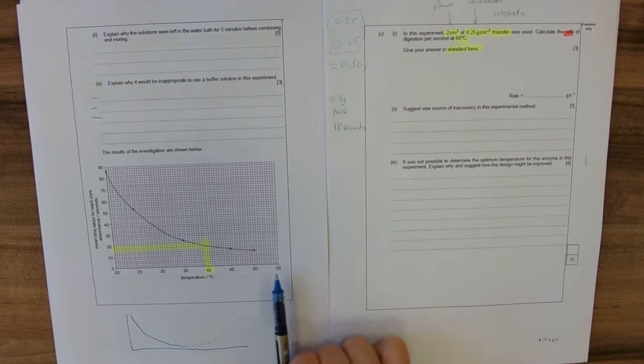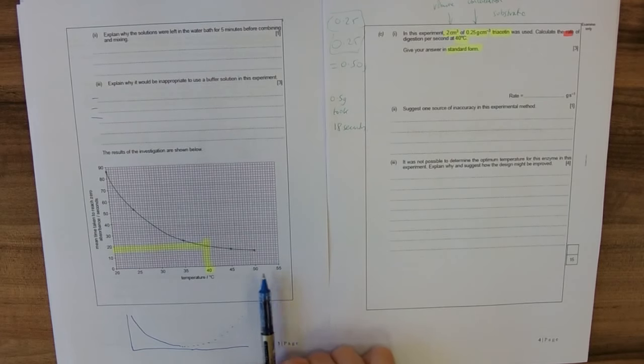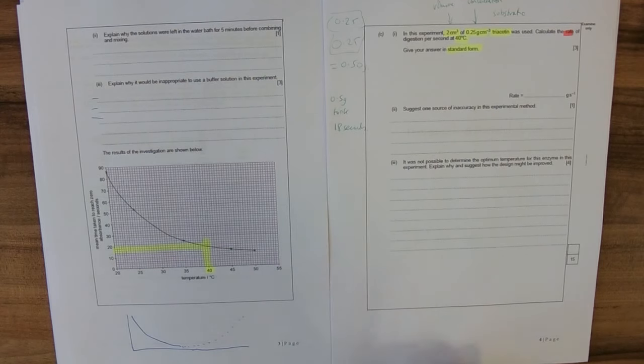And then around the optimum temperature, we're doing it every 5 degrees. Well, what happens if it's in between those? So maybe more values in between. So that's the start for your explanation, and just try and explain those points. 5 marks, a good experimental question.